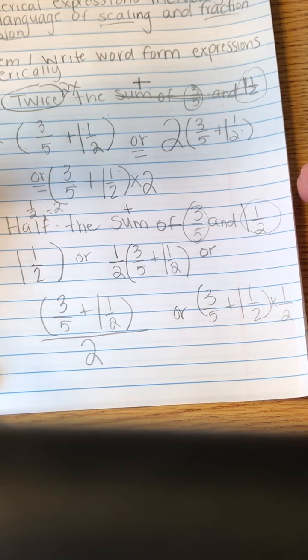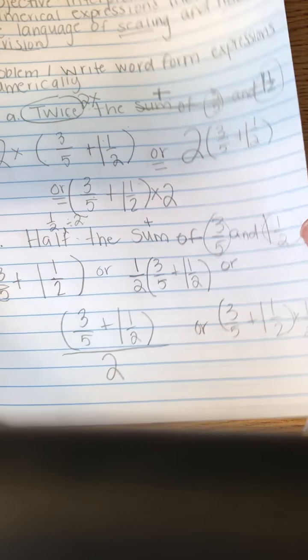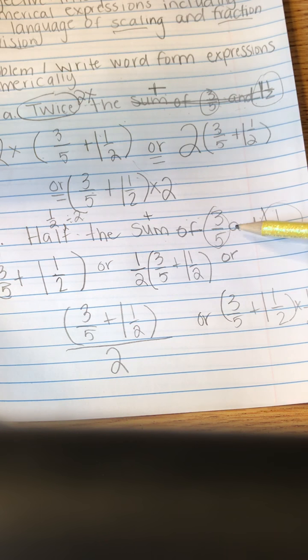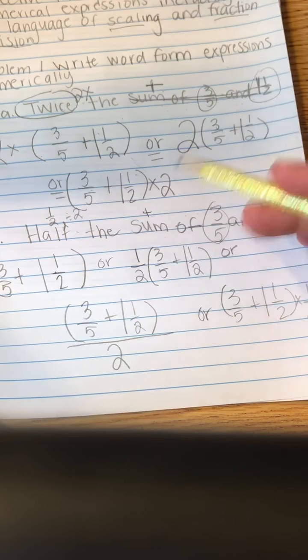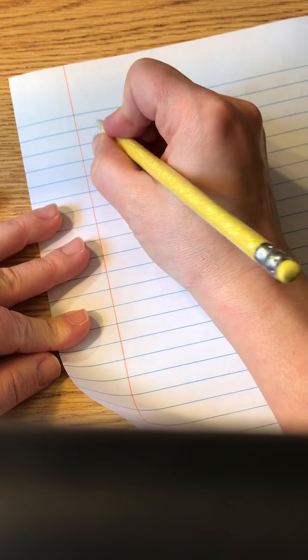So this is one of those things where there's no right or wrong answer. It's a matter of, do you have the numbers together that need an operation in the parentheses that let the mathematician know when to do that? So let's take a look here now at another one, C.